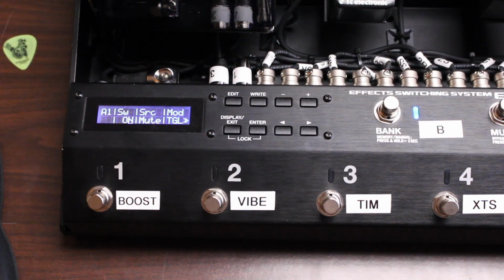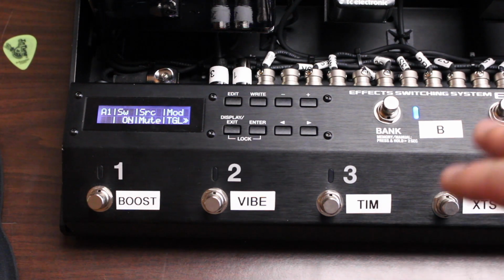And what's really cool about the way this board's set up is he mainly uses this in manual mode.